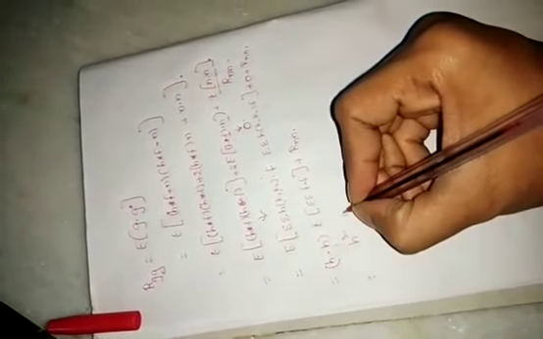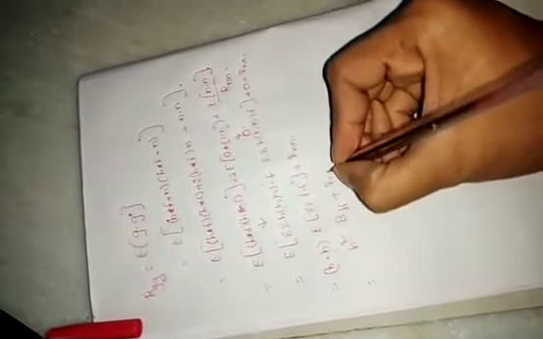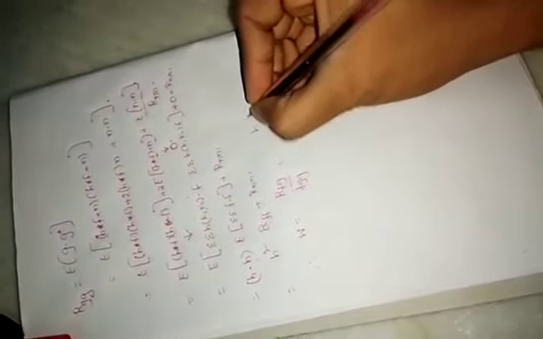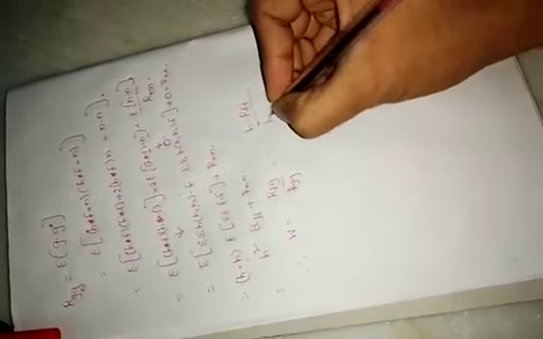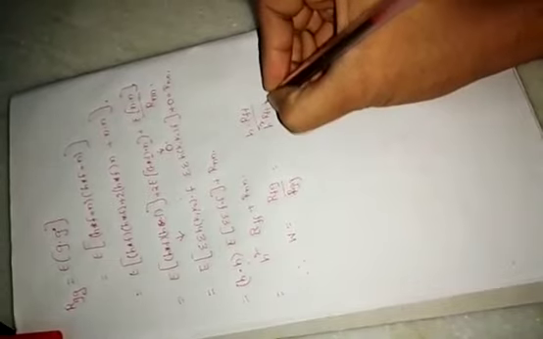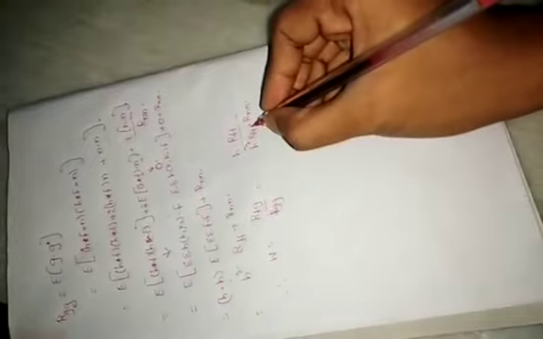H square times the expectation of F into F, so it is the autocorrelation function RFF, plus RNN. Therefore, W is equal to RFG by RGG, that is equal to H into RFF by H square RFF plus RNN. This is the time domain representation.